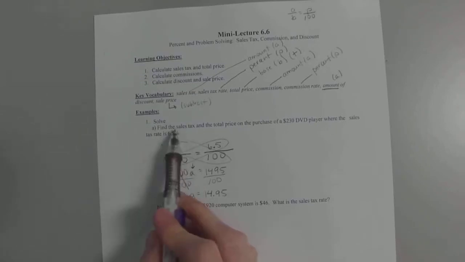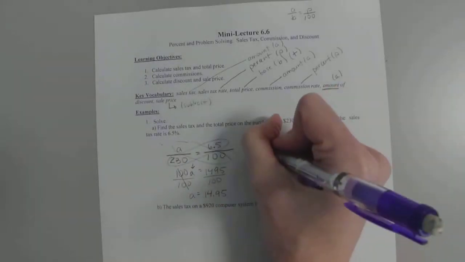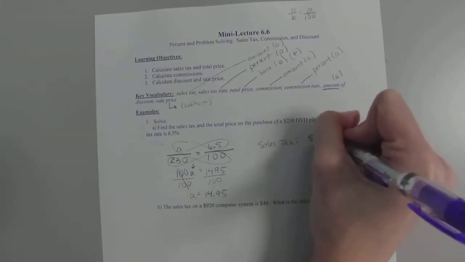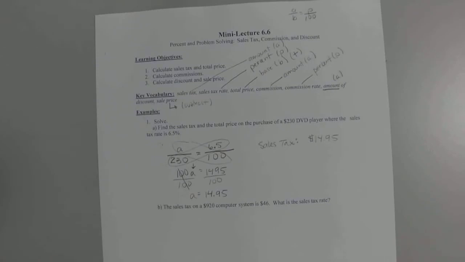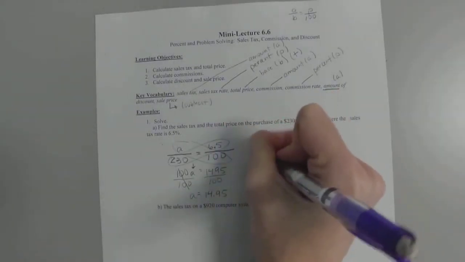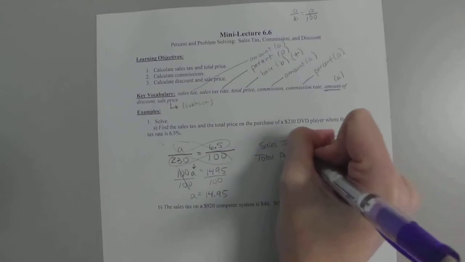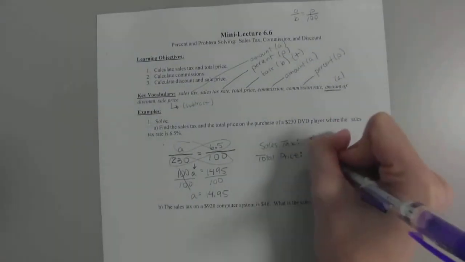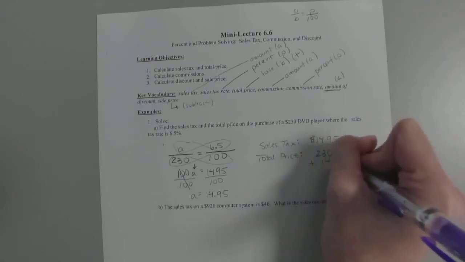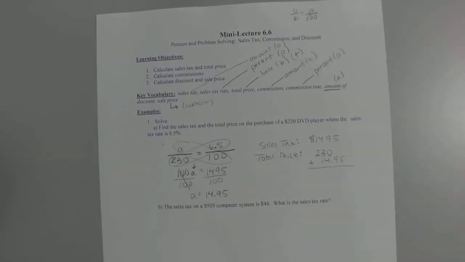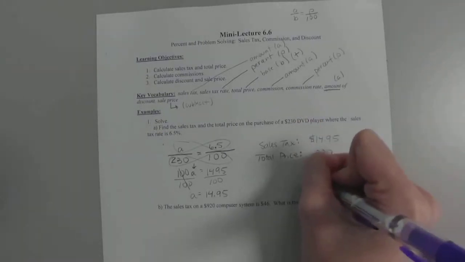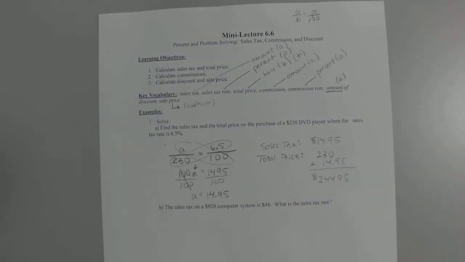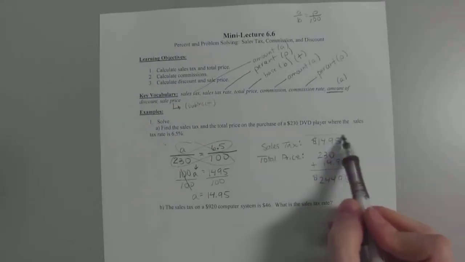$14.95, right? So remember, this amount is standing for something. It's standing for the sales tax. So when they ask what is the sales tax, we'll say it's $14.95. But they also ask for the total price. Well, how are we going to figure out the total price? We know if we're paying $230 for it, and then we're going to put $14.95 on top of that. Just throw that in your calculator, guys. How much are we paying total? $244.95. You got it.